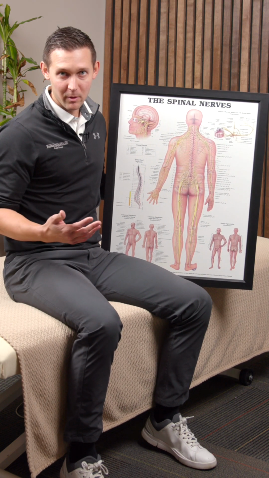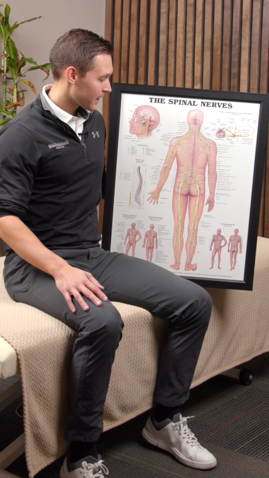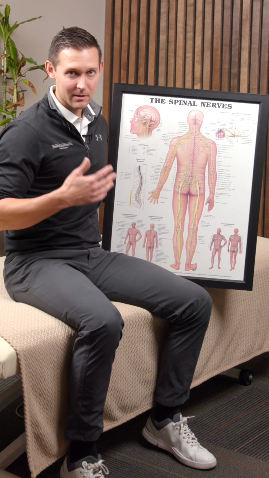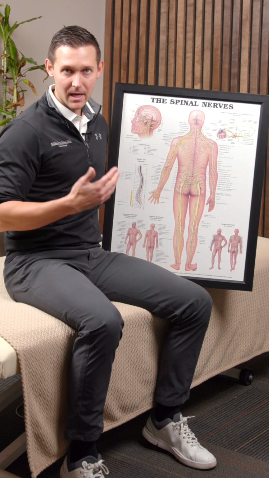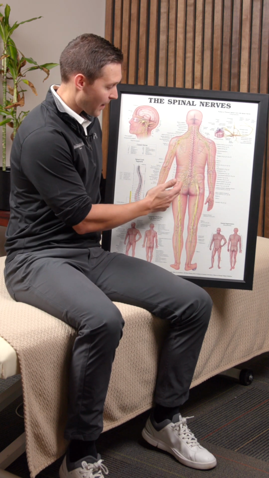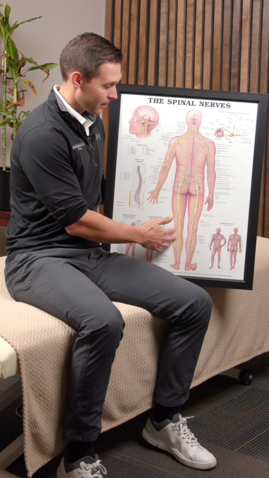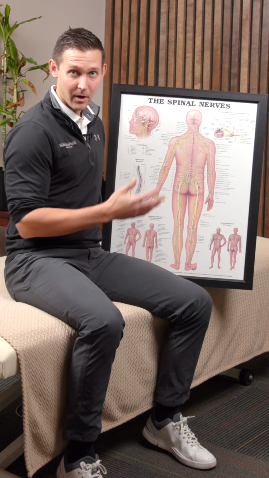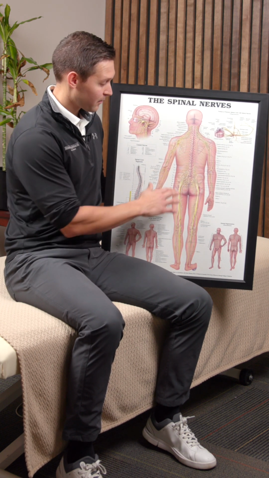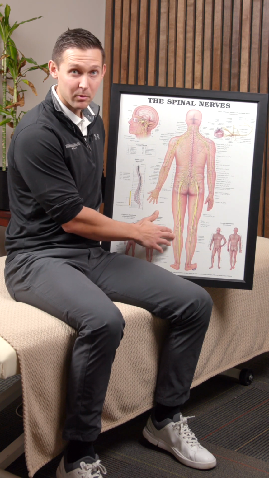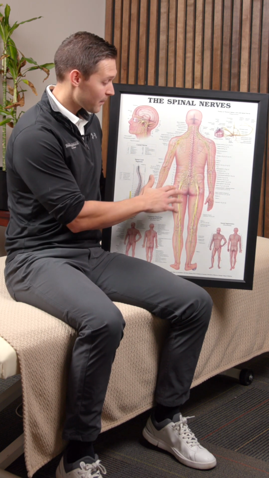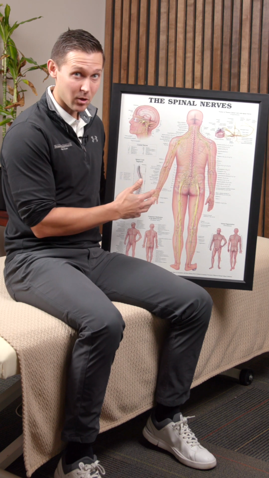Today we're going to talk a little bit about sciatica. Sciatica is usually presenting when somebody's coming in and they're saying, I have pain or numbness, kind of starting in the back of the hip or buttock area, traveling down the back of my leg. And that's a fair report, and that's usually how the symptoms present. But usually, that's more of a description than it is a diagnosis.